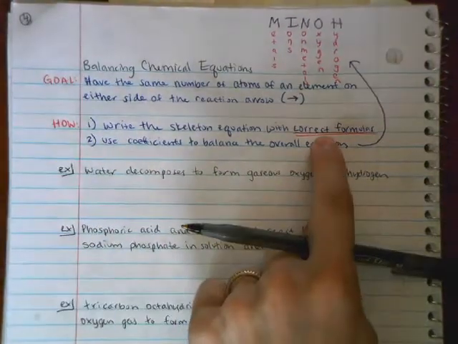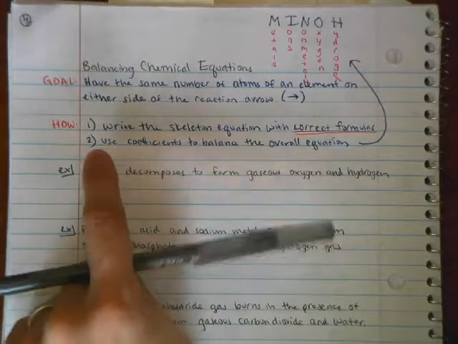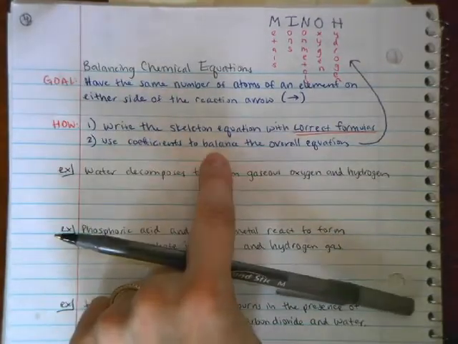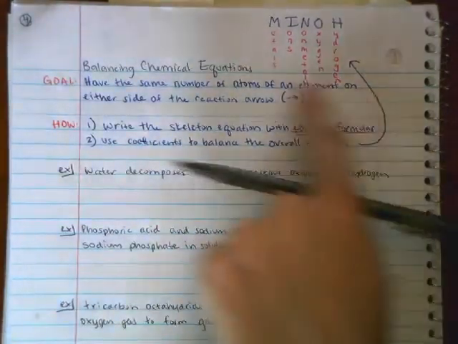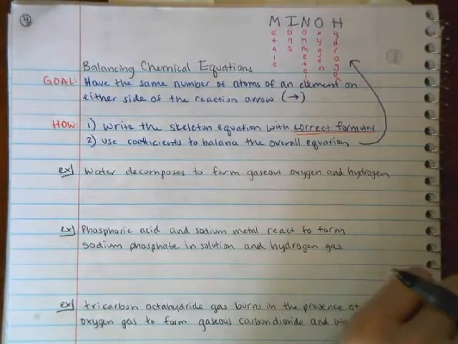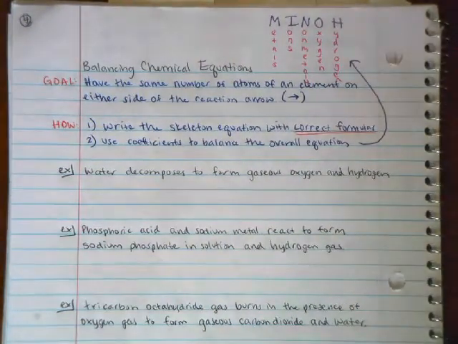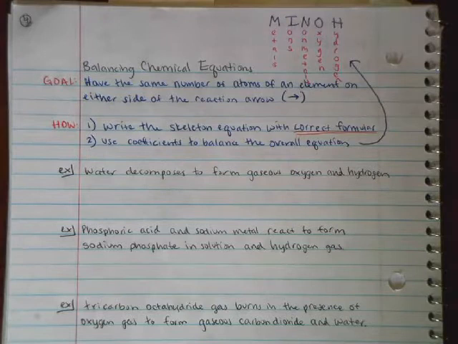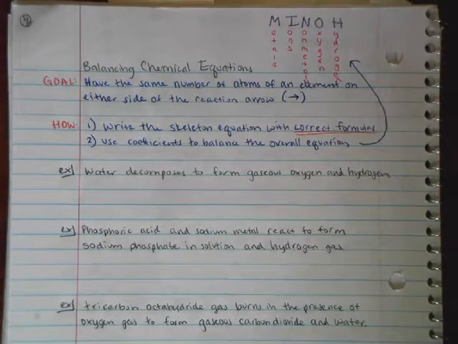Once you have done that, then we look at the overall reaction and we use coefficients to balance the overall equation. And then up here, there's a little mnemonic that could help. It's exactly what it sounds like or looks like. It's MINOH, not spelled correctly, obviously. And that is a suggested order in which you could tackle the different elements when you're balancing them.